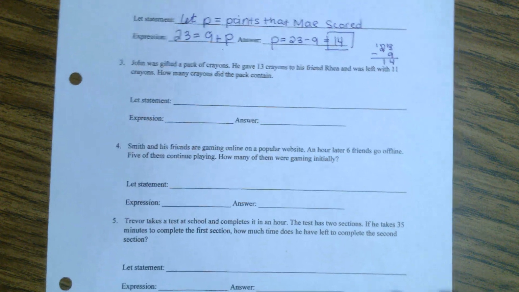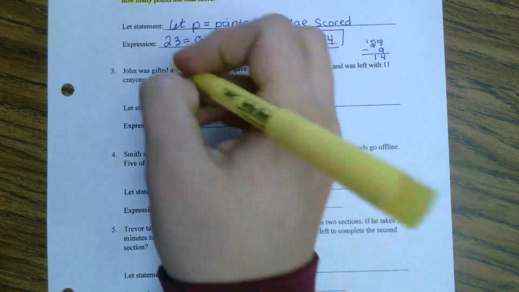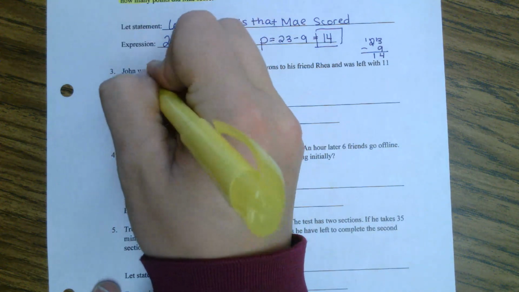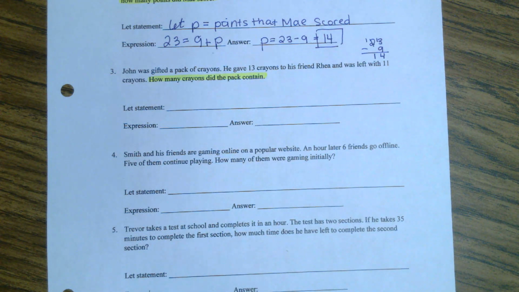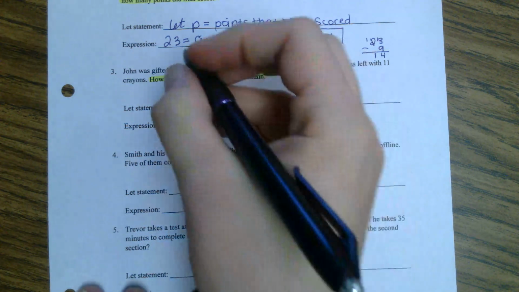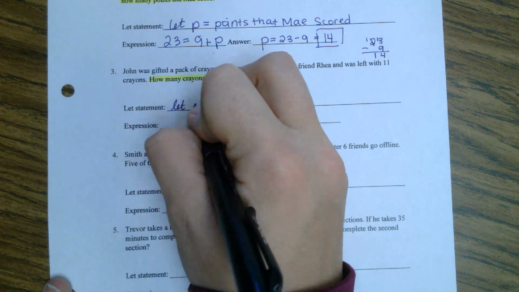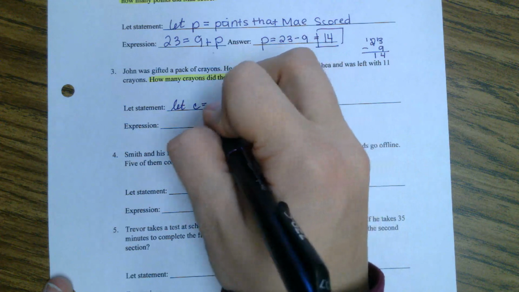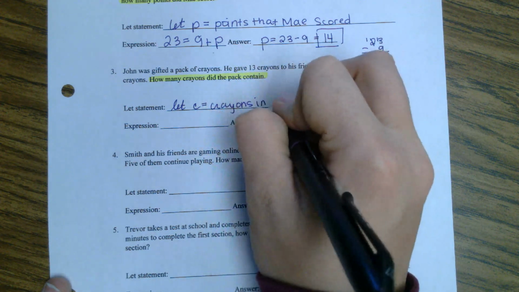Problem number 3. John was gifted a pack of crayons. He gave 13 crayons to his friend Ria and was left with 11 crayons. How many crayons did the pack contain? I'm going to define my variable. I'm going to say let C equal the crayons in the pack.